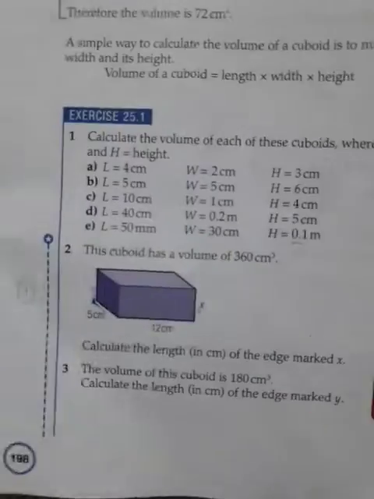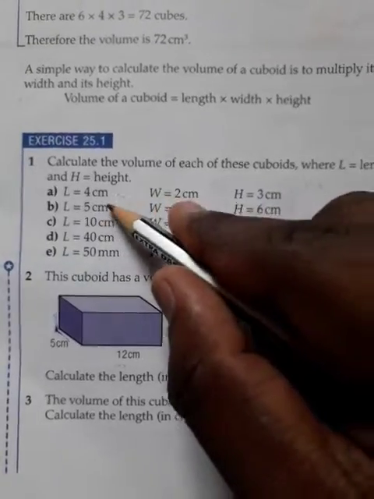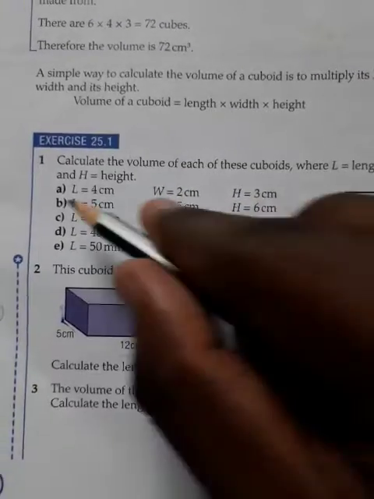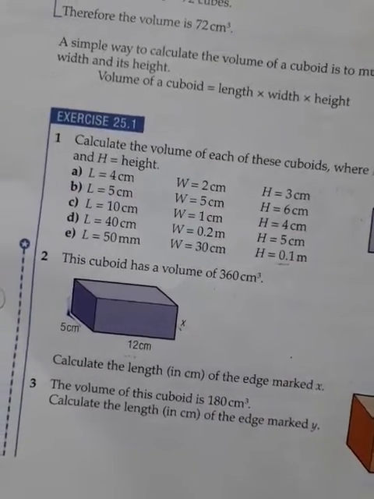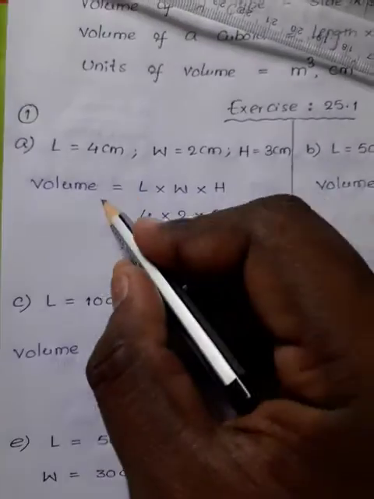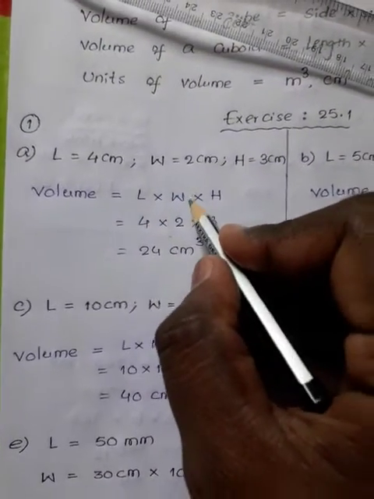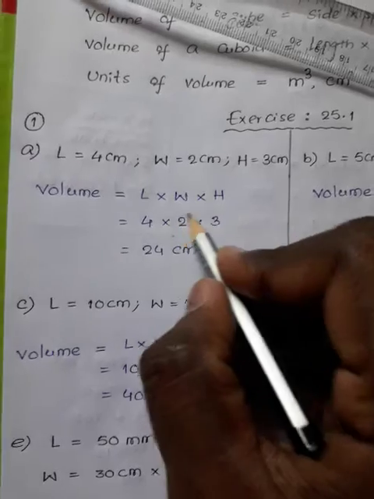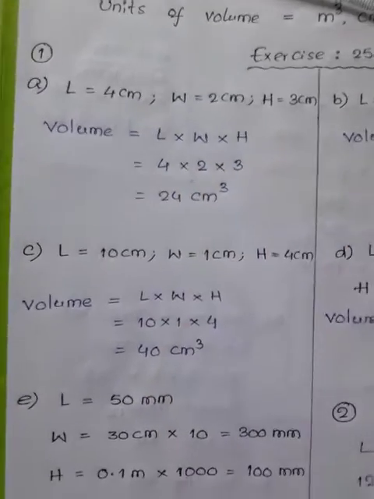Now look at the first question. The length is 4 centimeter, width is 2 centimeter, height is 3 centimeter. That means all are different, so it's a cuboid. The volume of a cuboid is length multiplied by width multiplied by height. So 4 into 2 into 3: 4 twos are 8, 8 threes are 24.